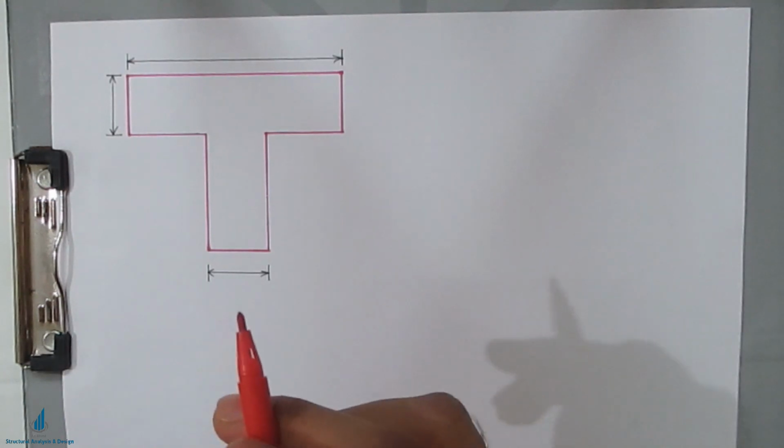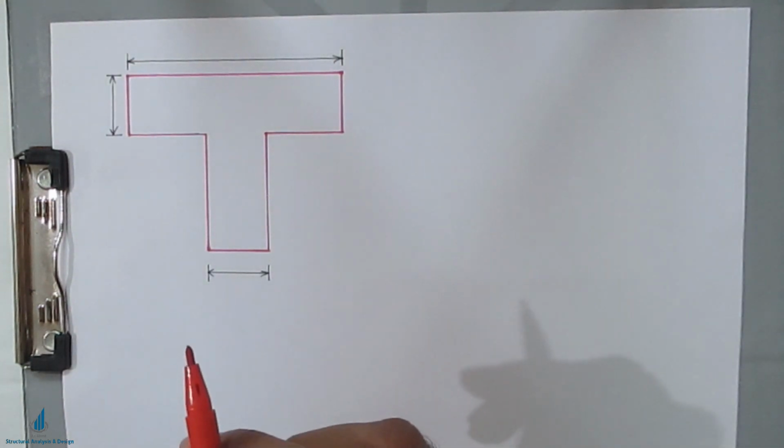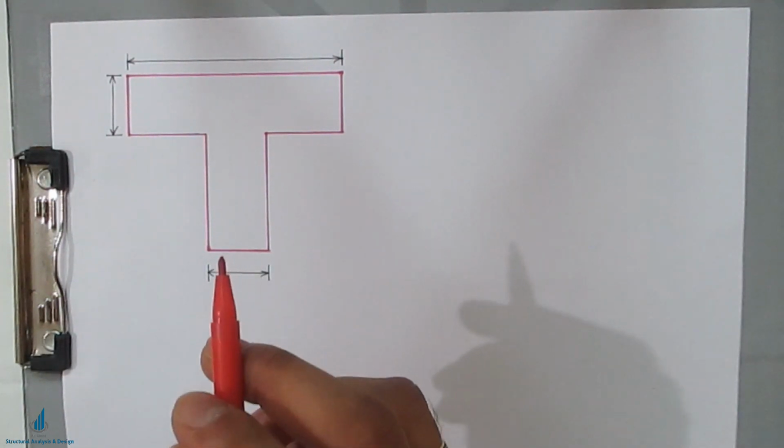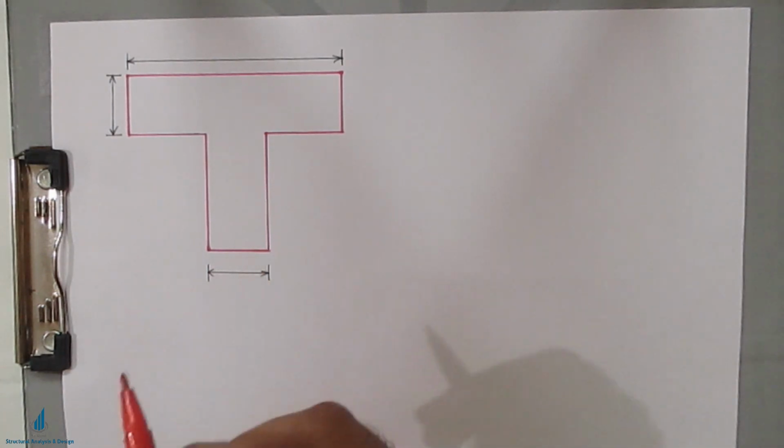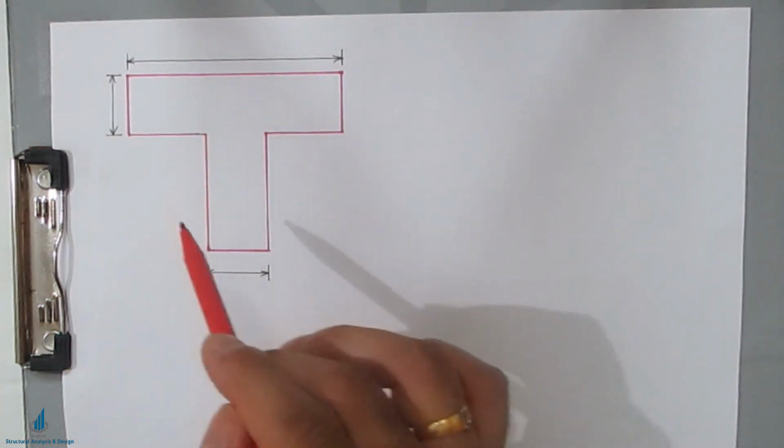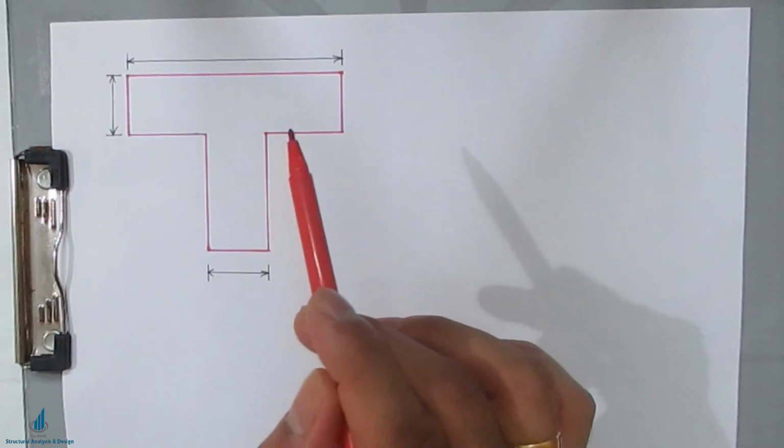So in this video we shall see what is a T-beam, and also how to analyze a T-beam. Analyze in the sense we shall see how to calculate the ultimate moment of resistance with the help of codal provisions. So whatever section I have drawn here is a section of a T-beam.